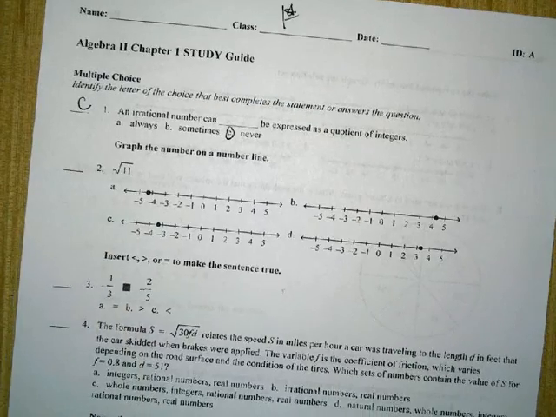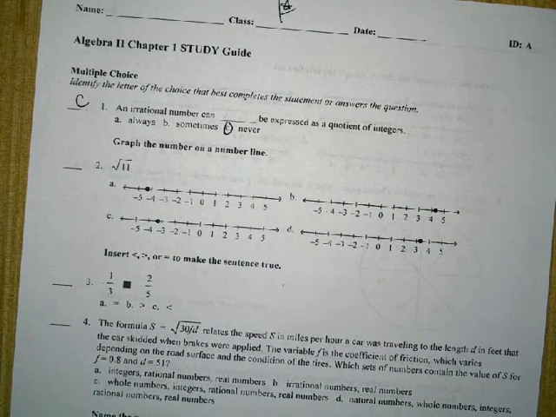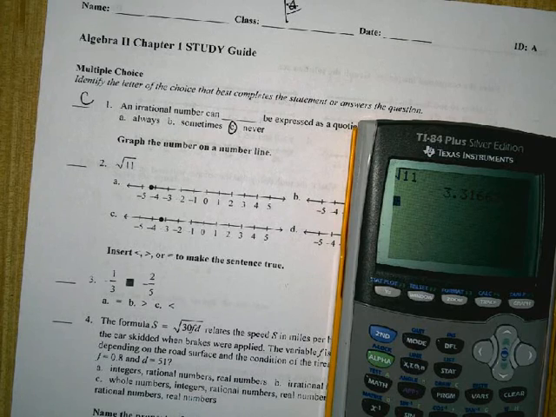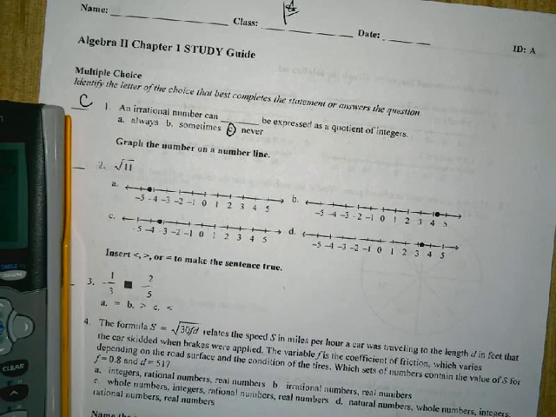Number 2 says graph this number on the number line. I'm quite sure that you're going to put that in your calculator. And it comes up to be 3.31. Which answer choice did you choose? D. D.